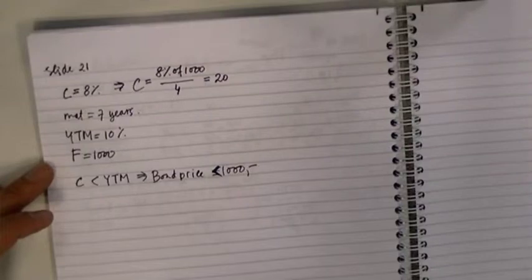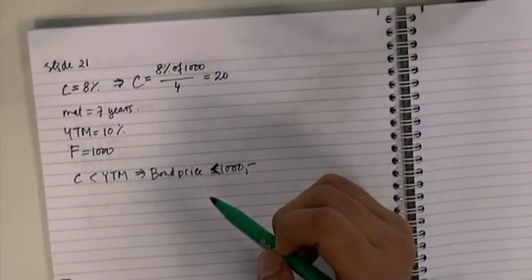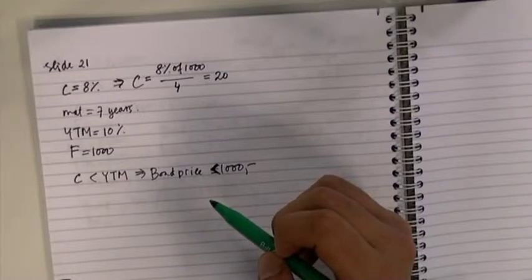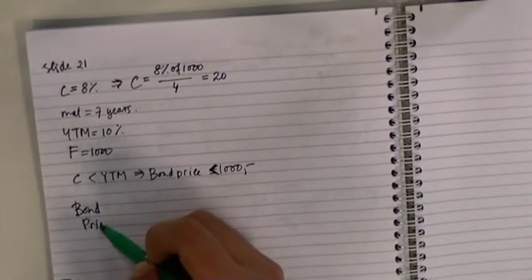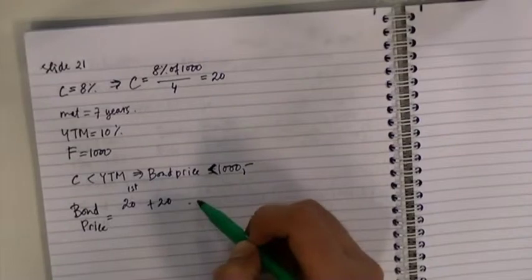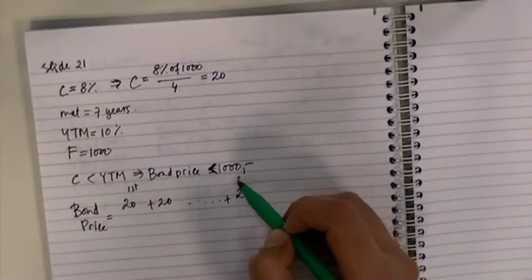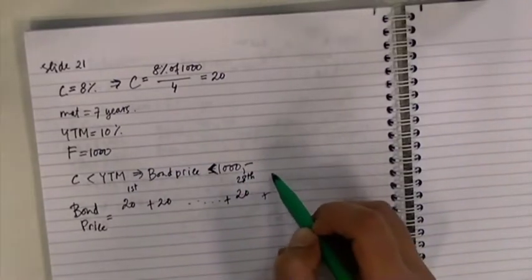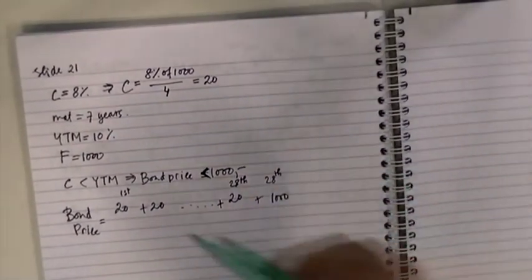How many years are there still left? Now there are 7 years left, and they pay it quarterly, so you should do 7 multiplied by 4 as well, to see how many times you will get your coupon. So the structure of this bond, if we want to come up with a bond price, is that we get 20, the first one, we get 20. How many times do we get 20? 28 times. And in the 28th quarter, you get 1,000 back.